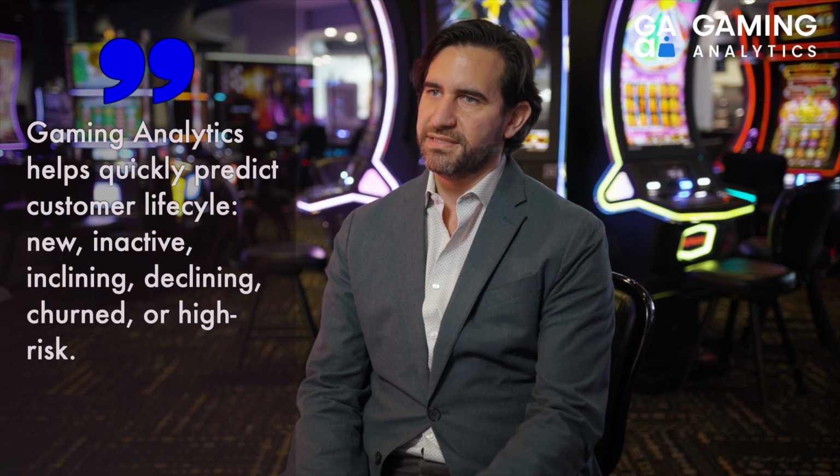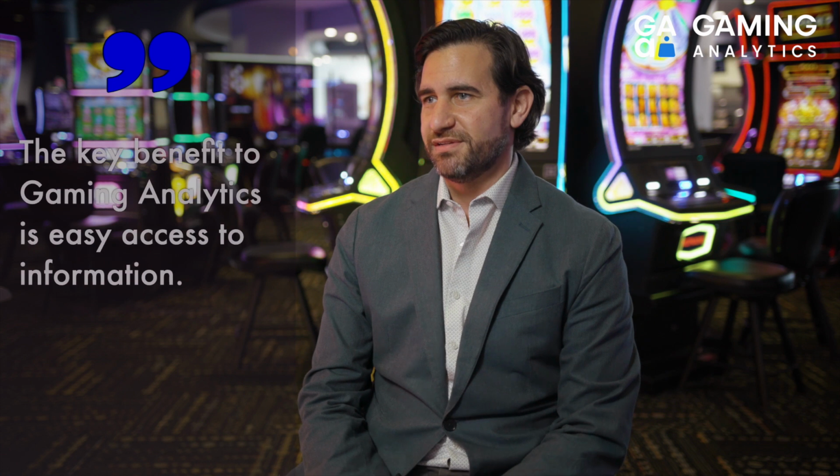They've been an active partner in modeling our data, whether predicting where customers are in their life cycle stage, if they're new, inactive, inclining, declining, churned, high risk. I'm able to quickly identify those players based on their model. The key benefit is easy access to information.